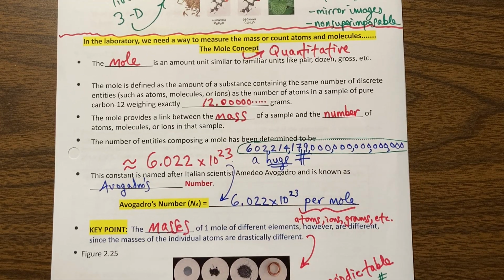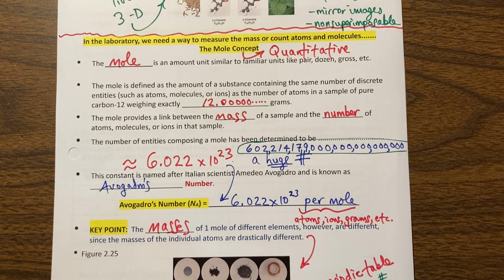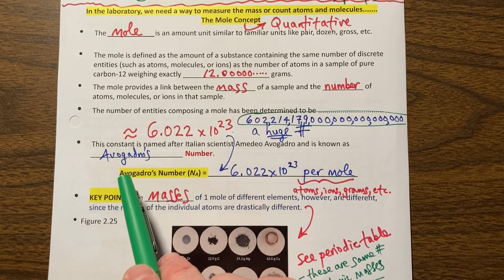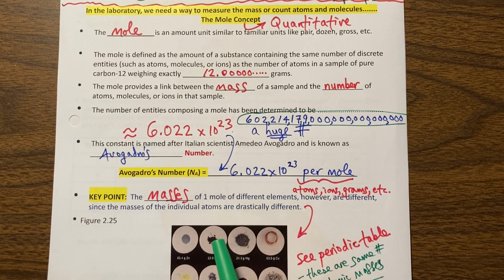So a mole is, don't be afraid of this concept. It's not anything difficult to understand if you just keep this in mind. We all understand when I say a dozen that it means 12. We all understand when I say the word pair, it's 2. So all I'm saying is that when I say the word mole, I just mean a very large number of something. And it turns out to be Avogadro's number, 6.022 times 10 to the 23rd something per mole.